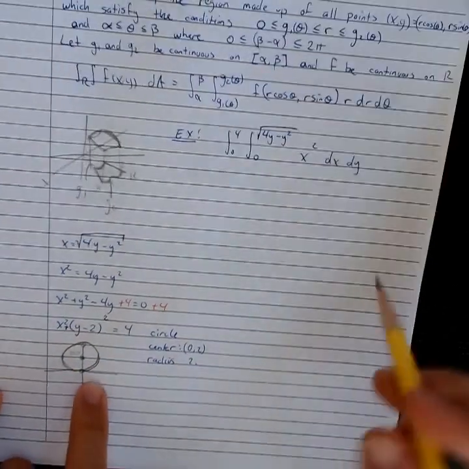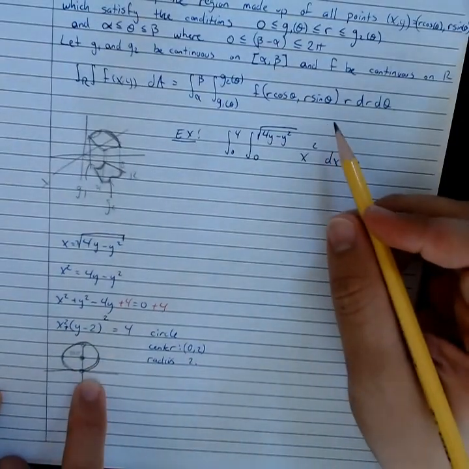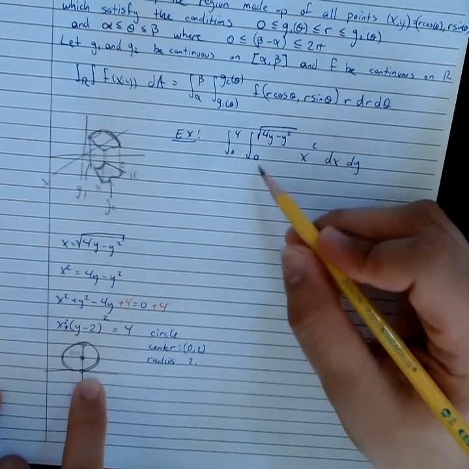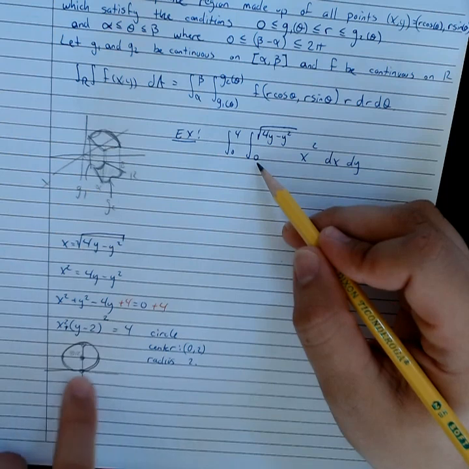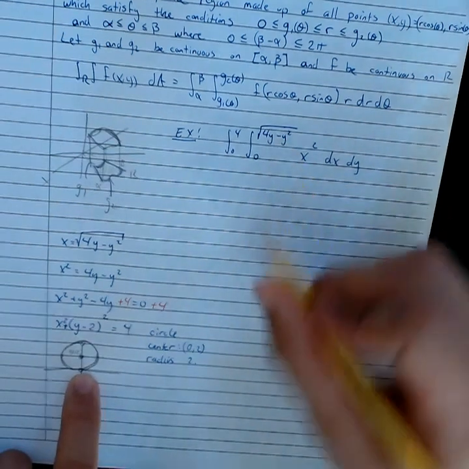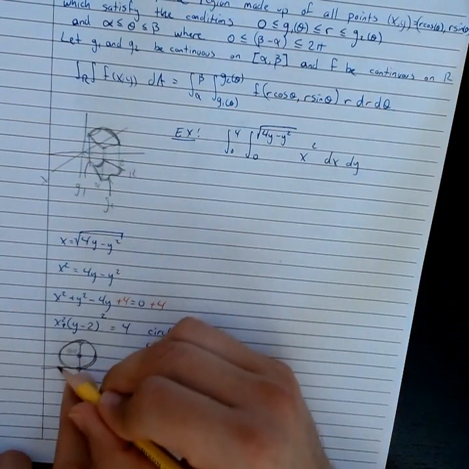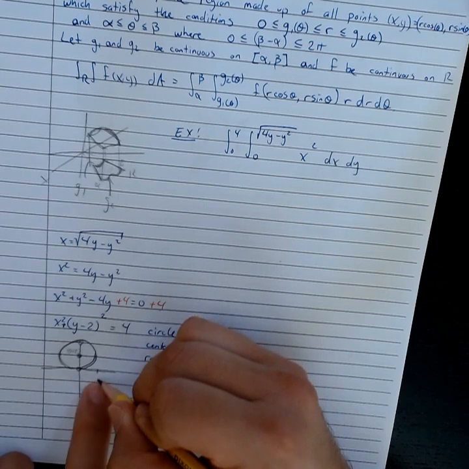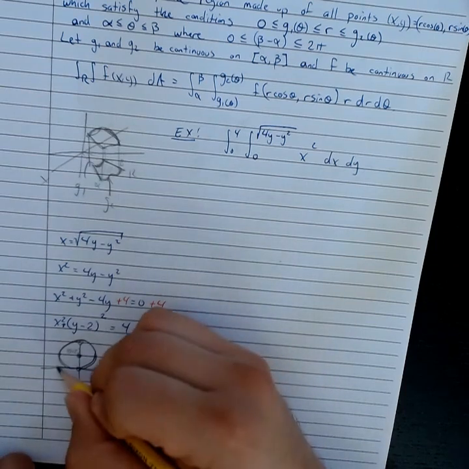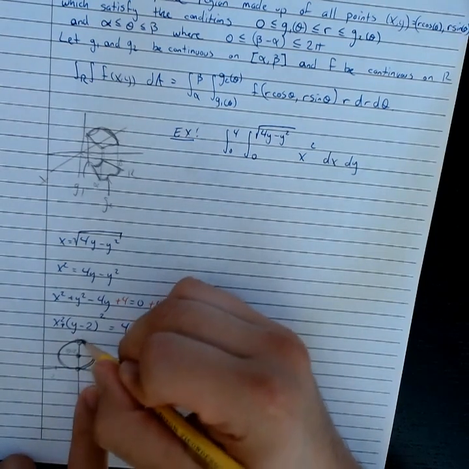Now I want something that's bounded by, let's see, x equal to 0. That's my y-axis. And then I want it to be above the y-axis but below this curve. Well, that's all of this. That'll be positive 2, that'll be negative 2, that'll be positive 4 up here.